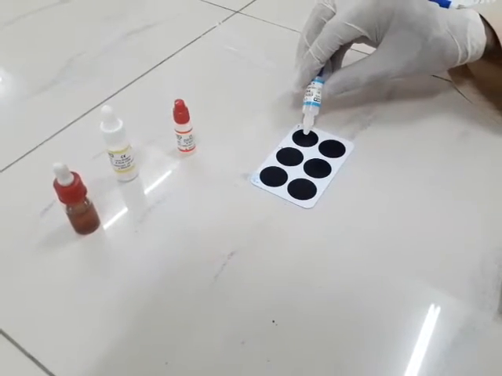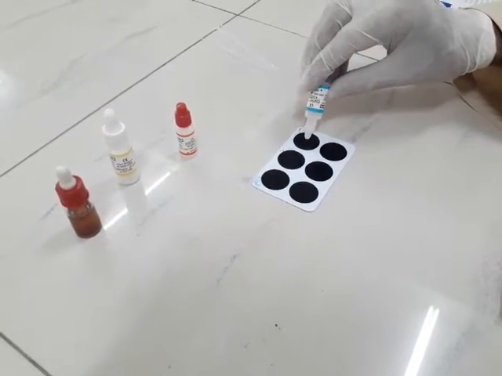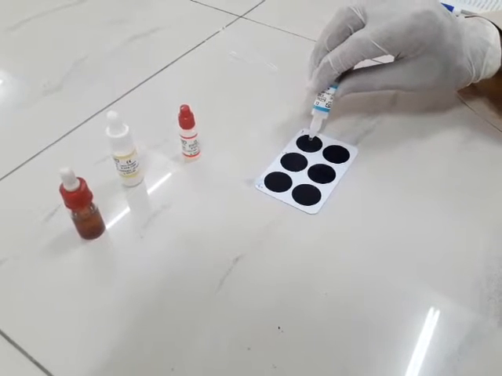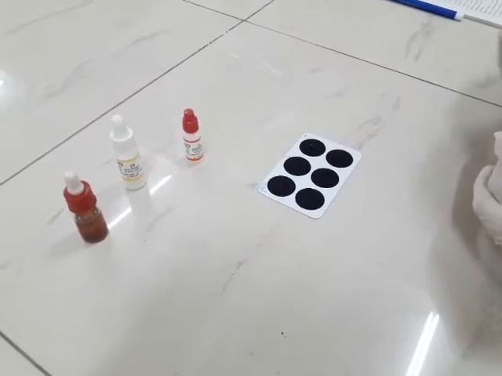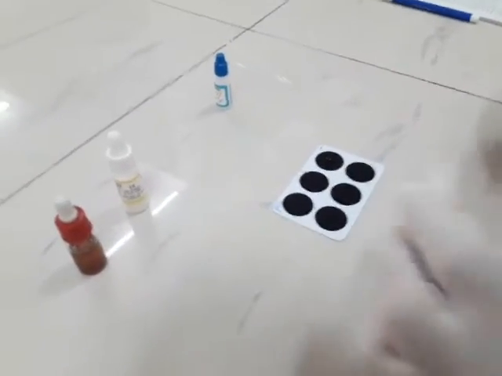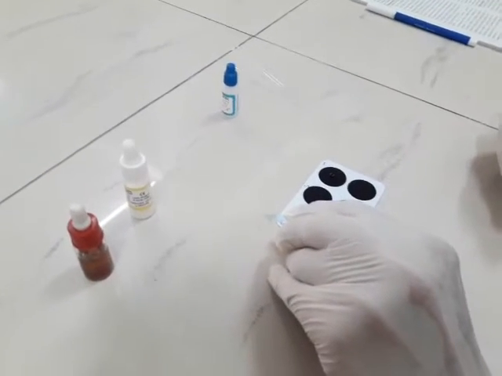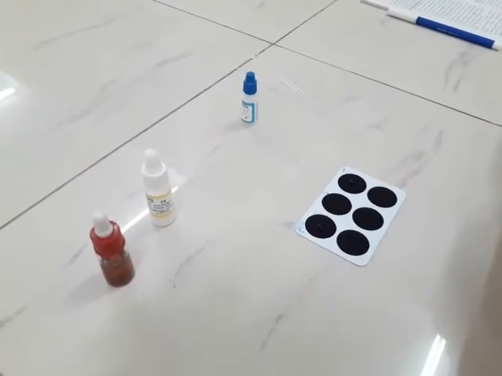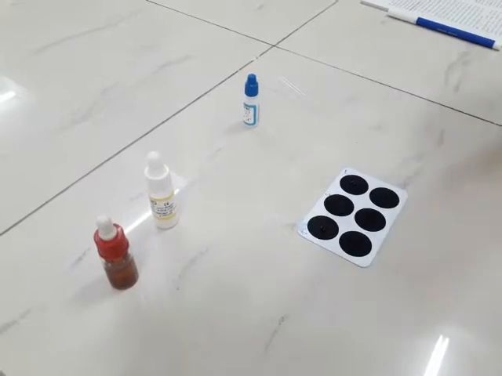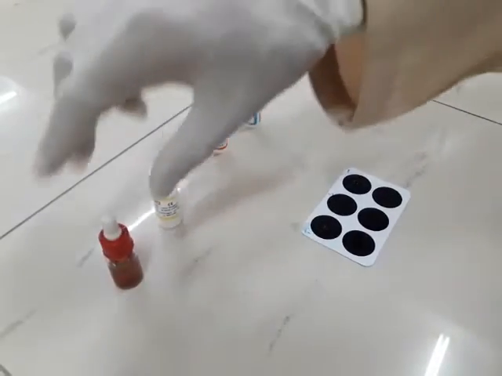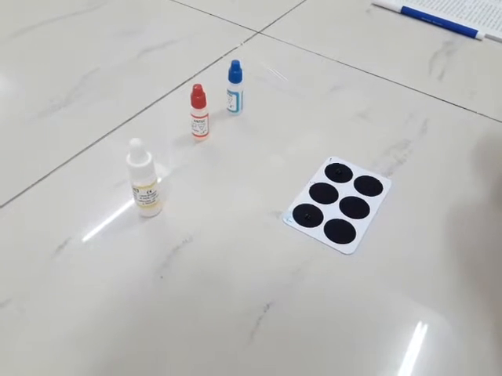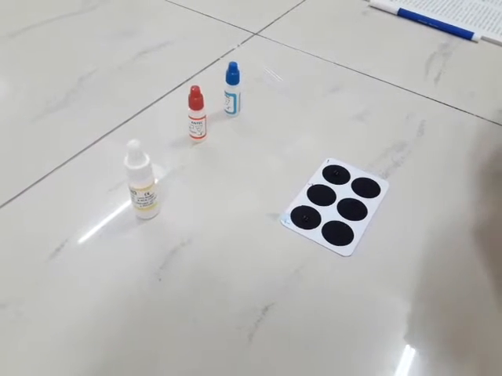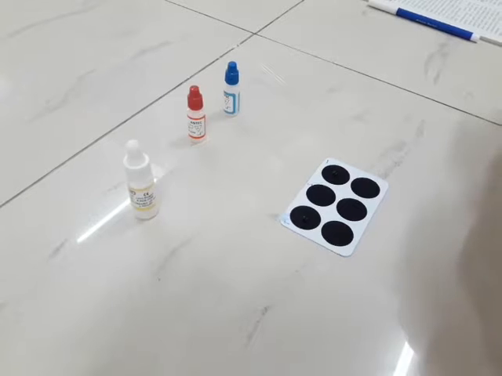negative control in the circle where we have written negative, and then we put a drop of positive control where we have written positive, and then we put a drop of urine in the middle where we have written S. S means sample.